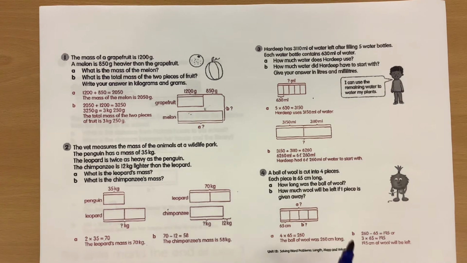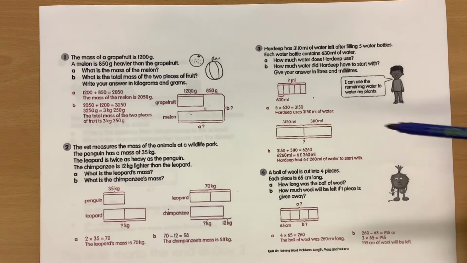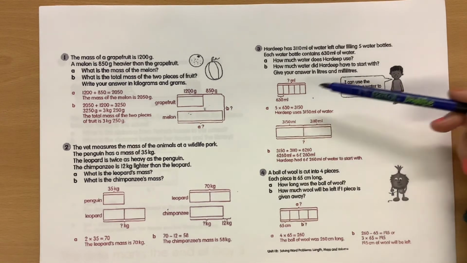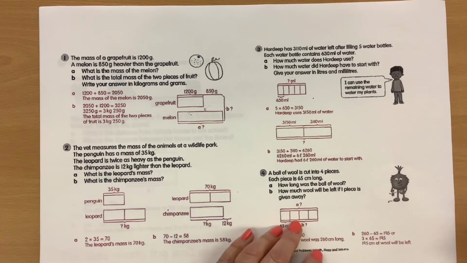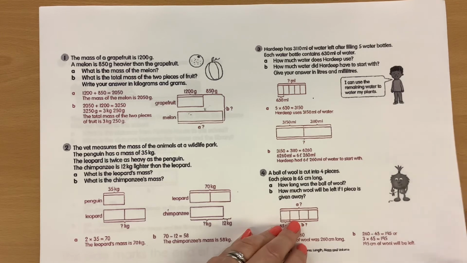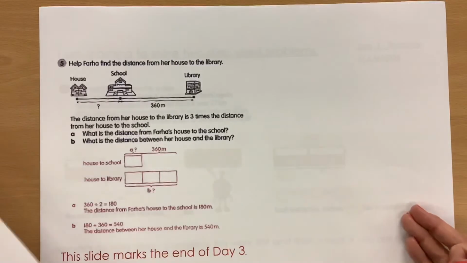I'm not going to go through all of the answers, but hopefully you've got an okay with these. If you pause the video and check each of your answers, purple polish as you go. And hopefully if you did make any mistakes, once you've checked your answer and you purple polish, you'll be able to work out where you've gone wrong. And then there's question 5.